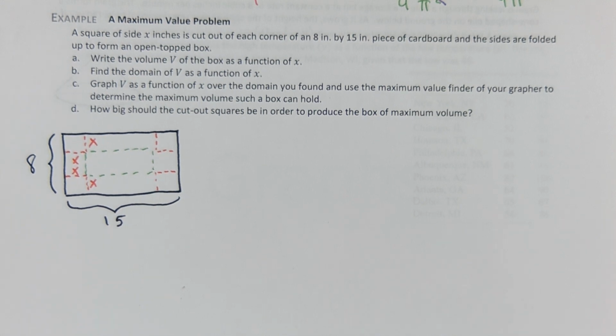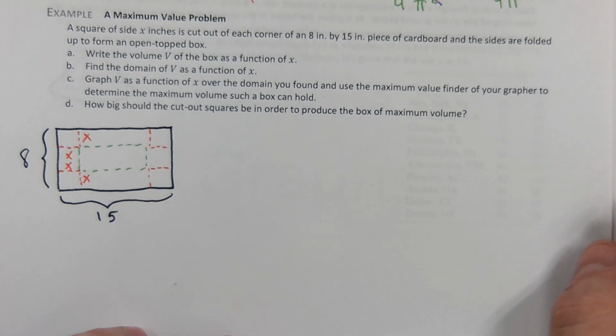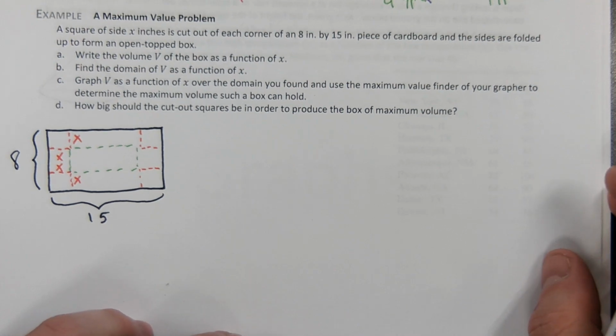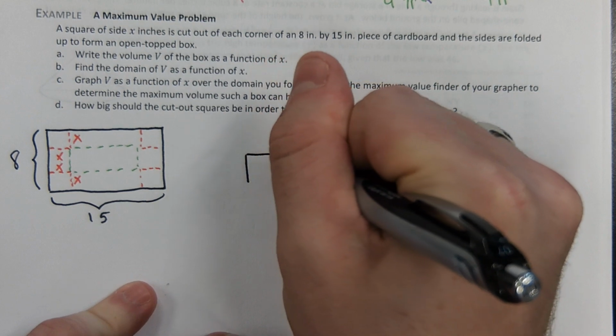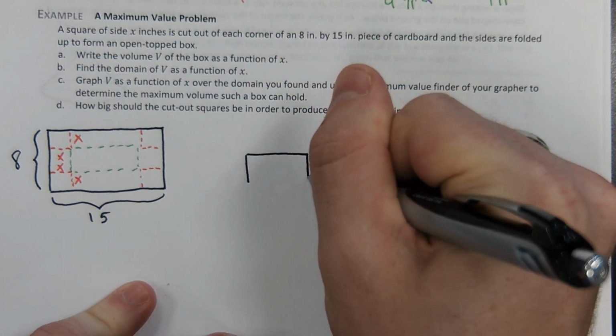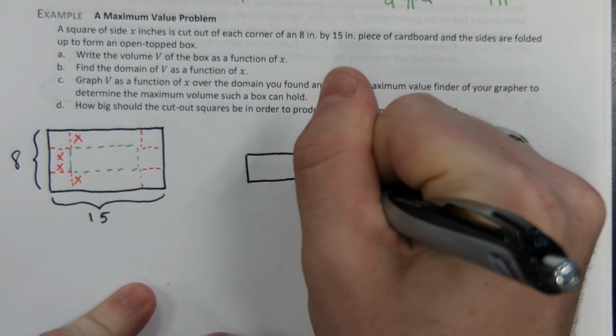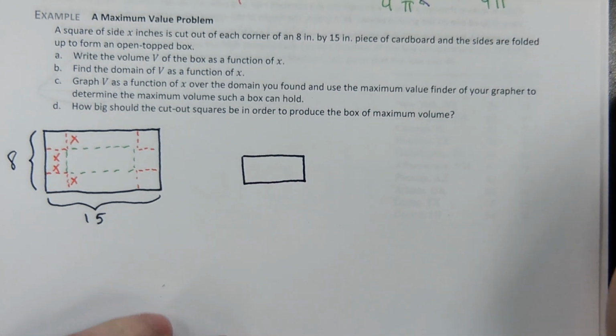So back to art school we go. I'm going to draw an open top box. You can follow along if you'd like to. The way I do it is with rectangles and parallelograms. So I draw a rectangle. Now, I'm going to put a parallelogram on top of it.